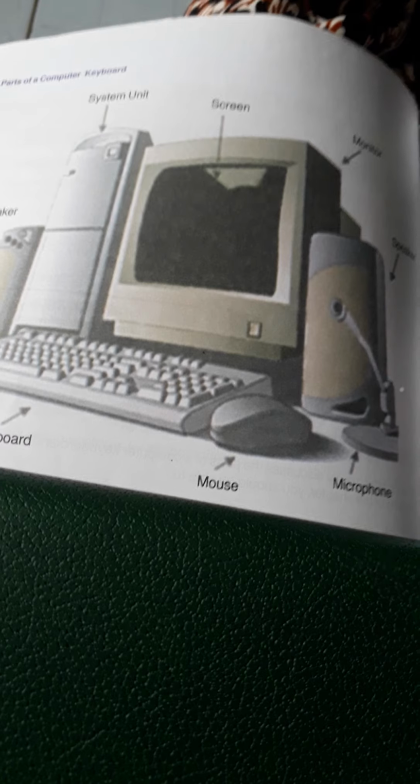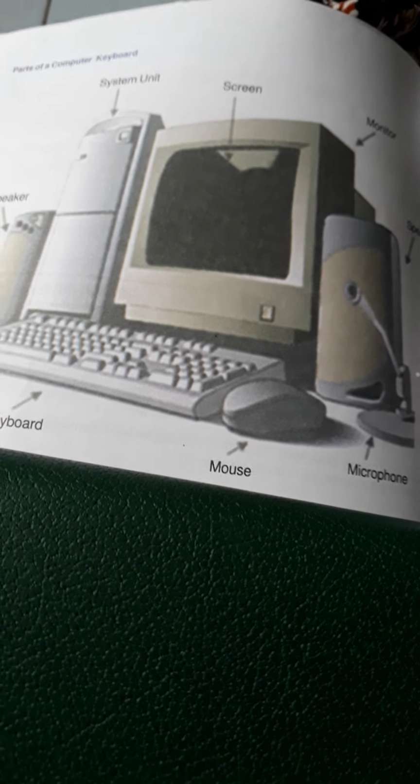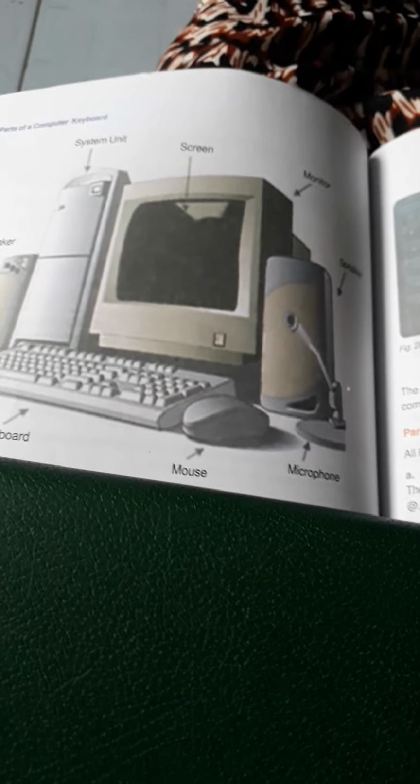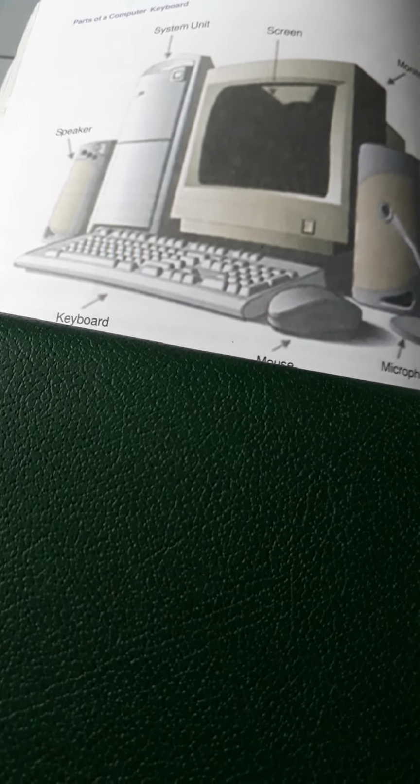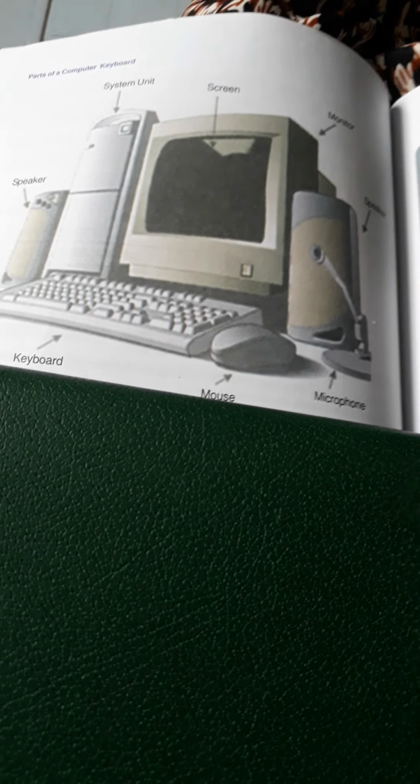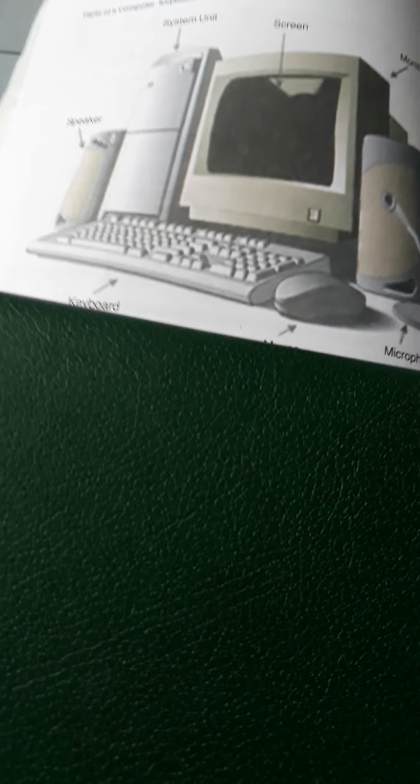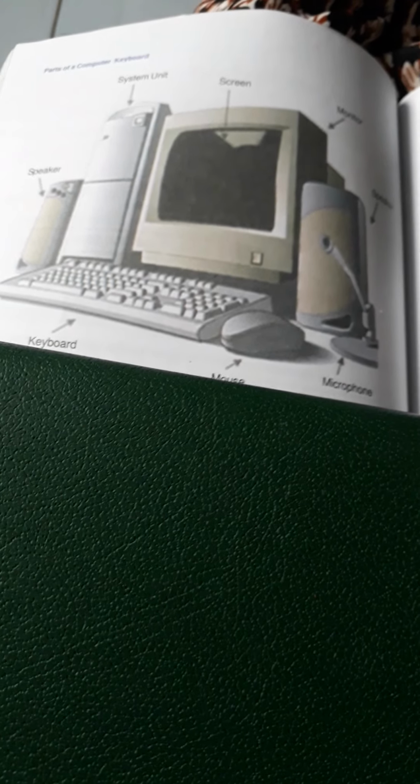Section 1 to 2, Basic Parts of a Computer. Section Objective: List the basic parts of a computer.